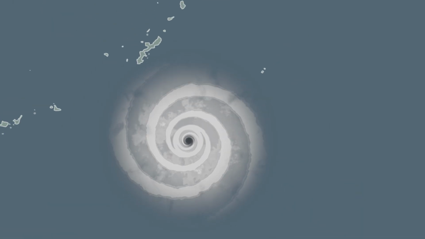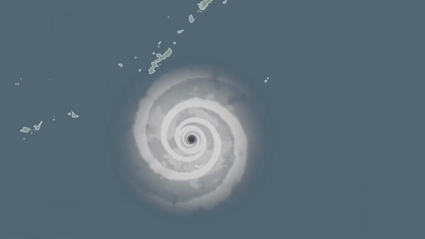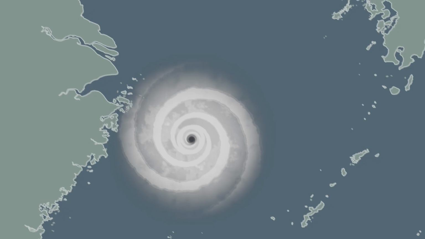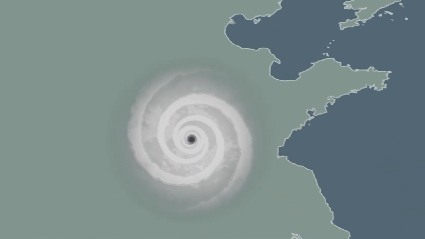But this spiral pattern is not exclusive to galaxies. Similar forms can also appear in tropical cyclones. Here, massive cloud bands rotate around a remarkably calm eye as the storm moves northwestward.